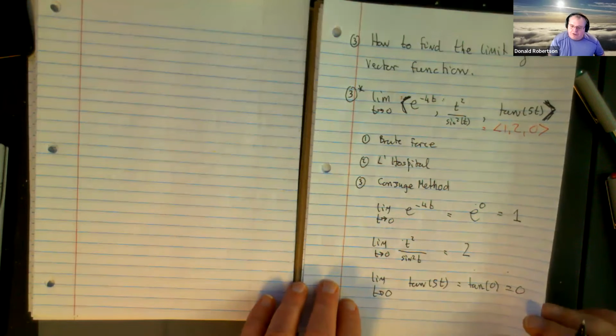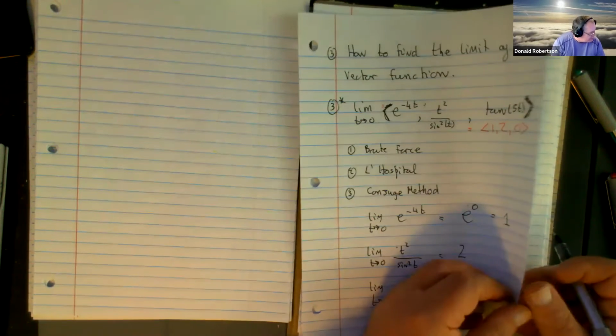So as long as you can remember your techniques from Calc 1, you should be able to find the limits of each expression separately. So that's the limit as t tends to 0.